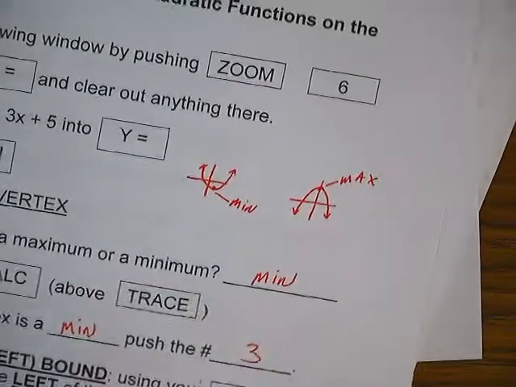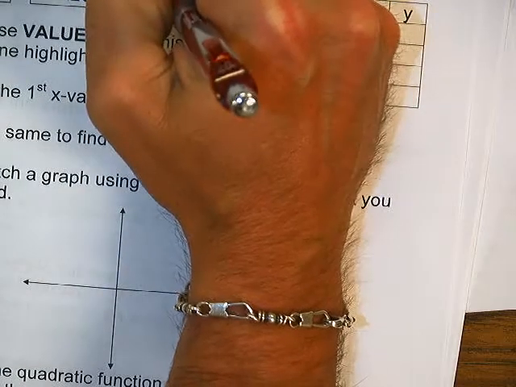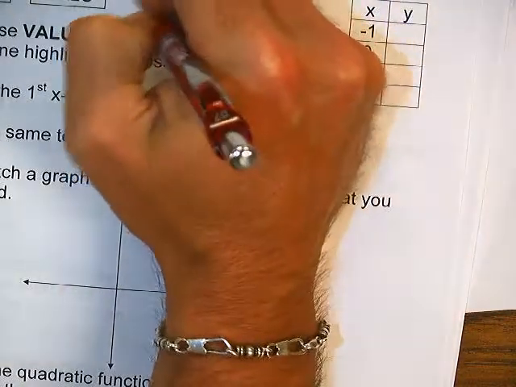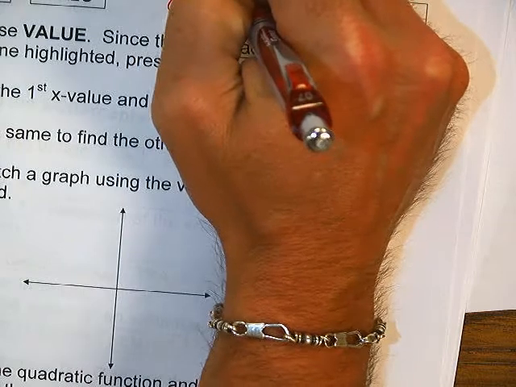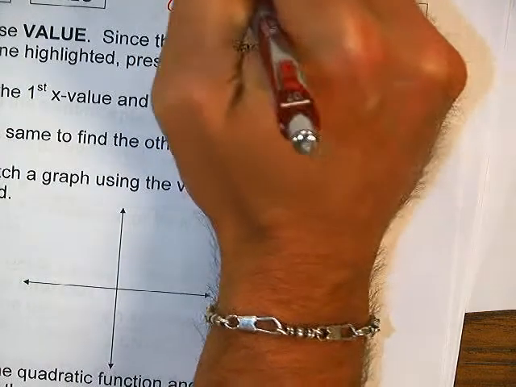Okay, flip it over to the other page. We'll refer back to that here in a minute. Okay, now, so I don't have to flip back and forth, I'm going to just go ahead and write the vertex, which is a minimum, is at 0.75, 3.9. Okay, that way I don't have to go back to the other page.